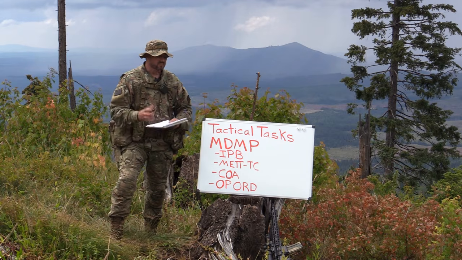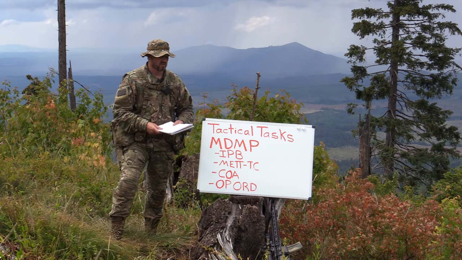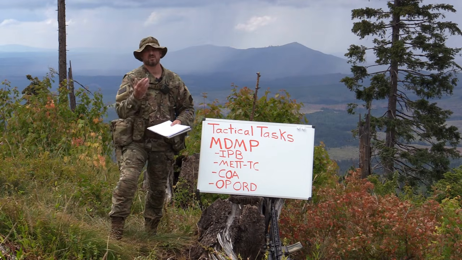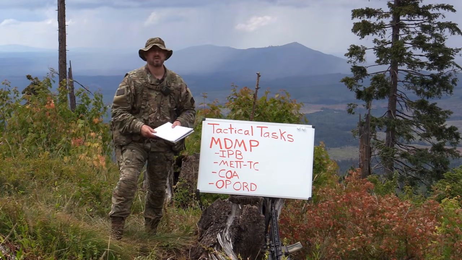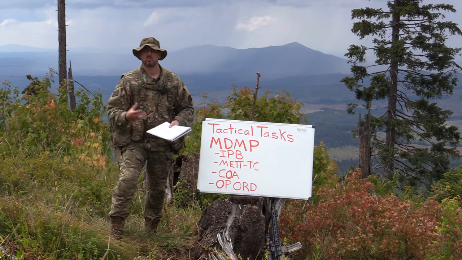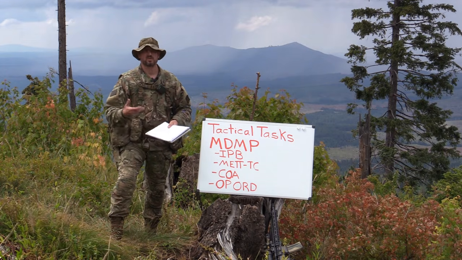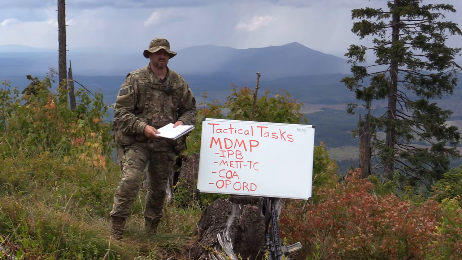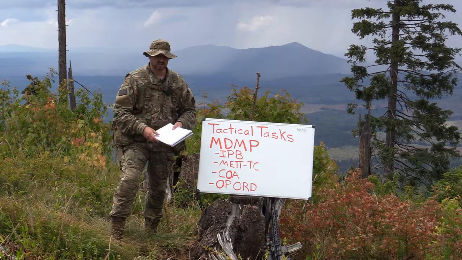That way, as we mentioned at the beginning of the video, if I gave you a rifle and said, hey, the enemy's over there. Okay, other than you just telling me, okay, I'm walking over there. What are you going to be doing? What's your task and purpose? What forms of maneuver are you going to do? That's all summarized for you on that tactical task sheet.